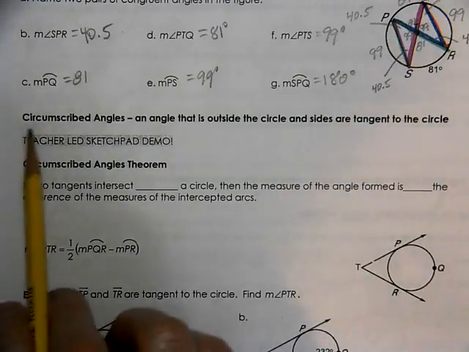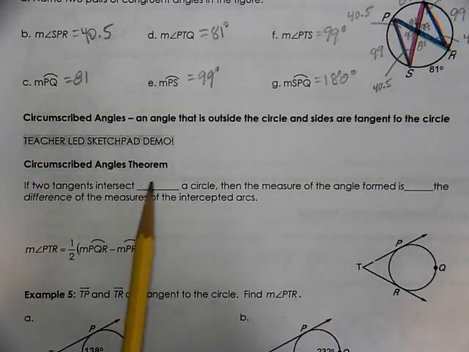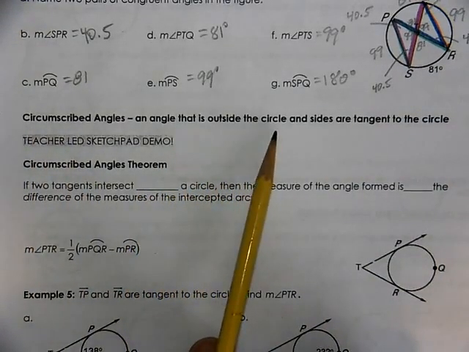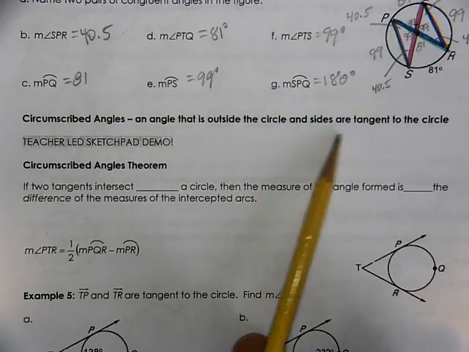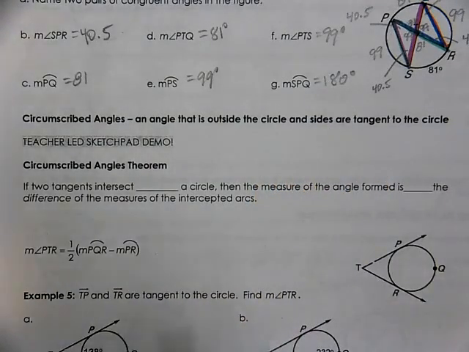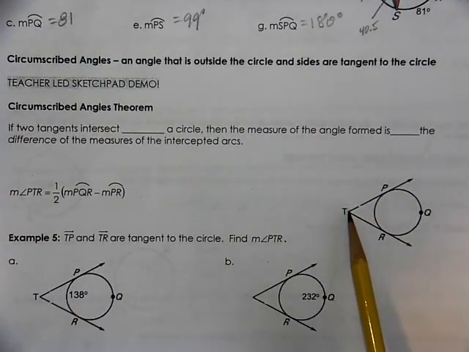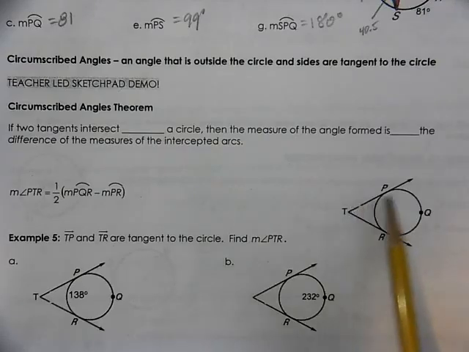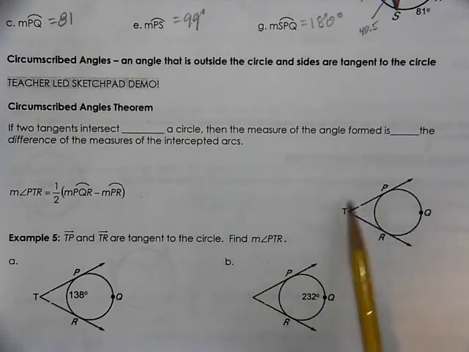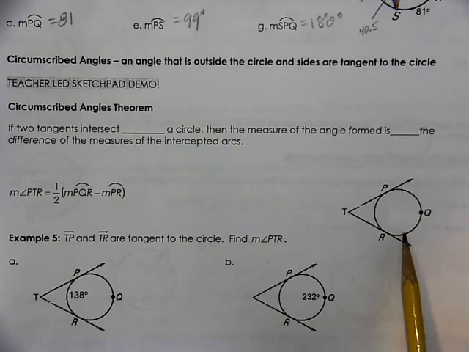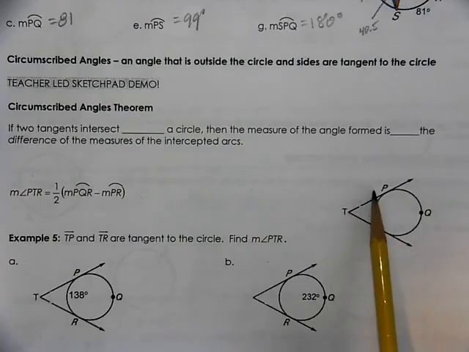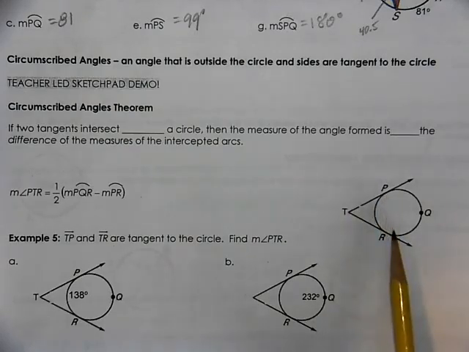Next, we're going to talk about circumscribed angles. Those are angles that are outside the circle and the sides are tangent to our circle. So here's a picture. It's an angle. The vertex is outside, and when you open it up, it's touching the circle at a point of tangency.